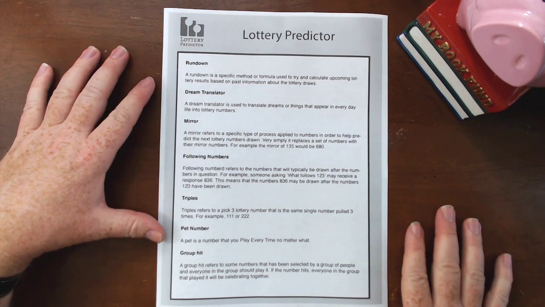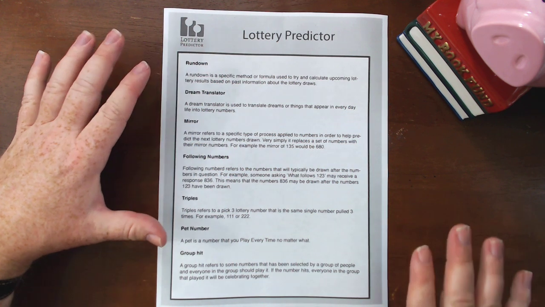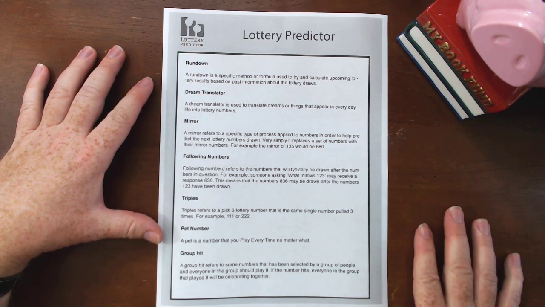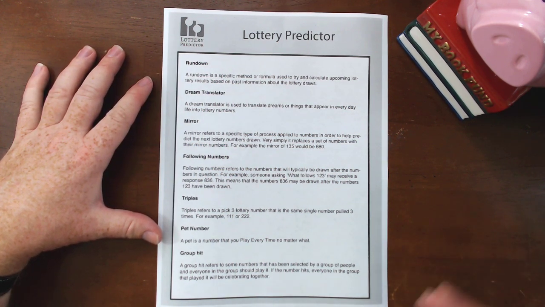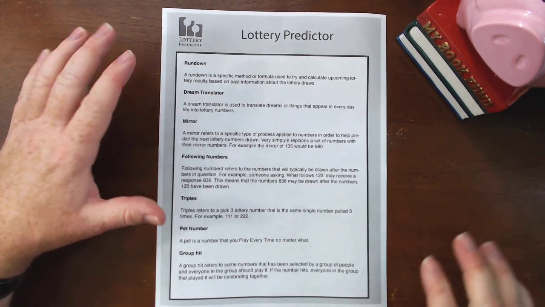Some of these words may be foreign, some of these you might already know. But hopefully to cover just the basics. There are a few more of these, and maybe I'll do another follow-up video with some of the rarer terms that you hear, but these are the main ones that you might actually talk about. So first you have a rundown.